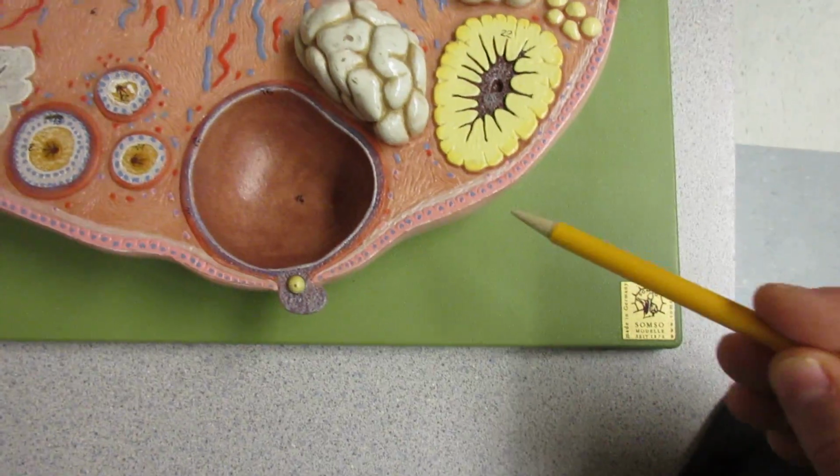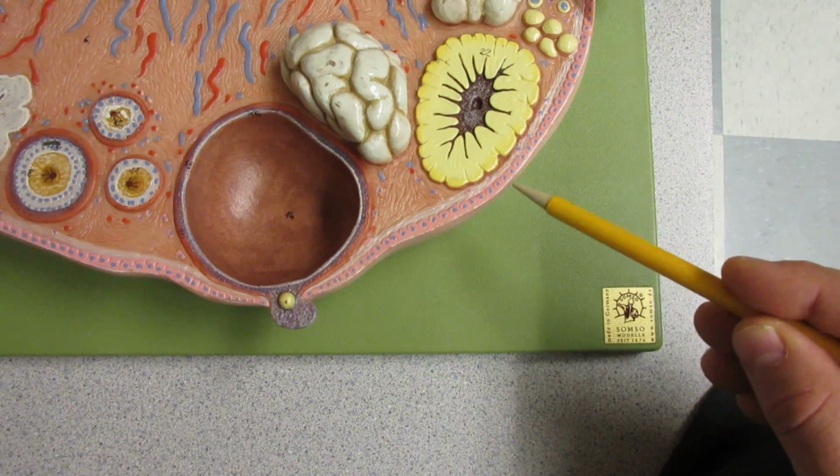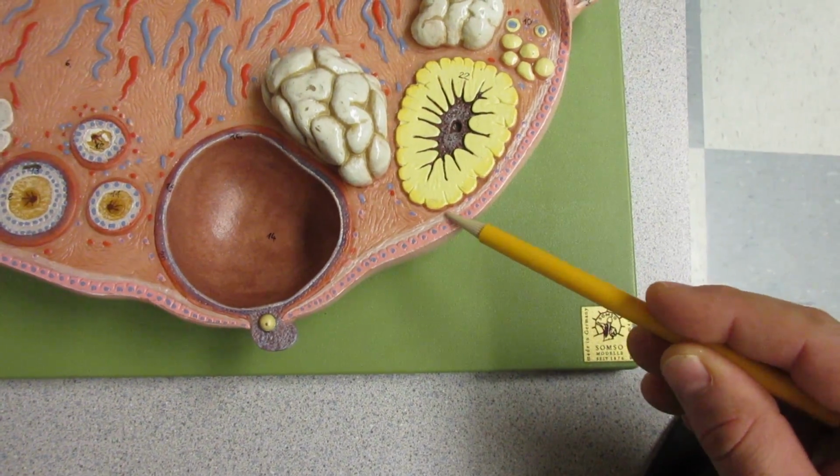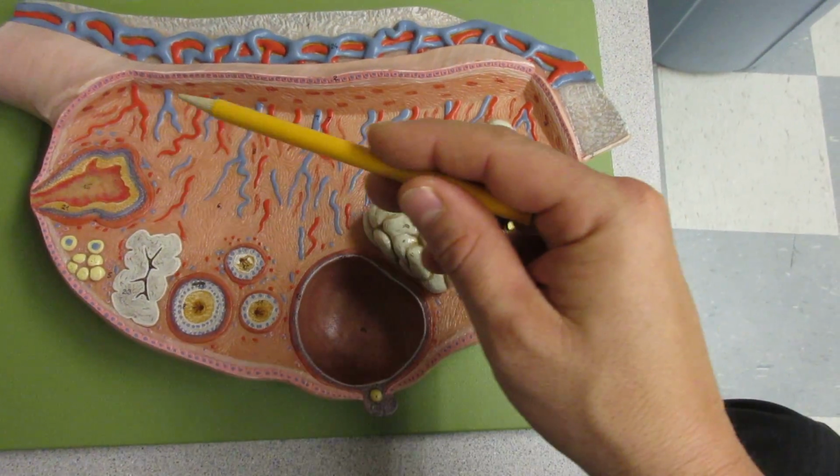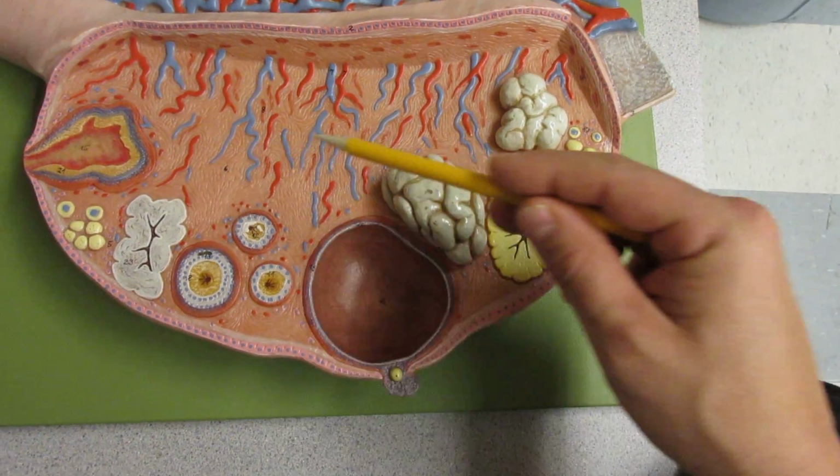On the very outside you can see these tiny cells. This is a germinal epithelium. And then inside of that, this white layer is called the tunica albuginea. The outer part is the cortex, the inner part is the medulla.